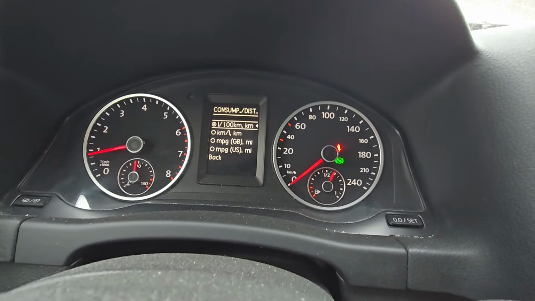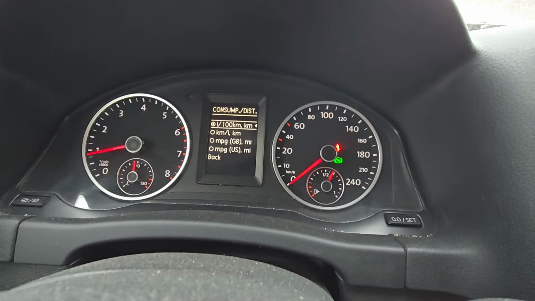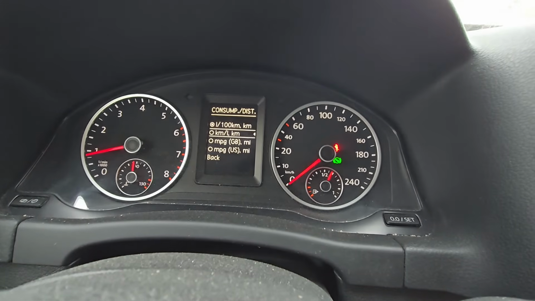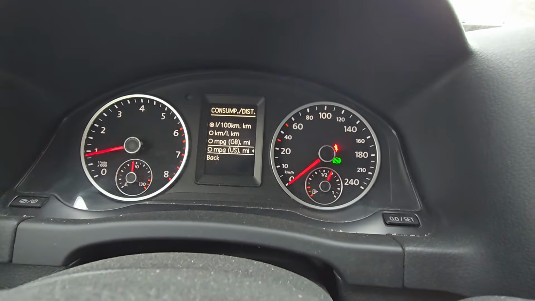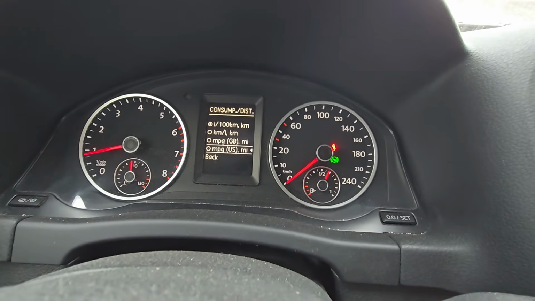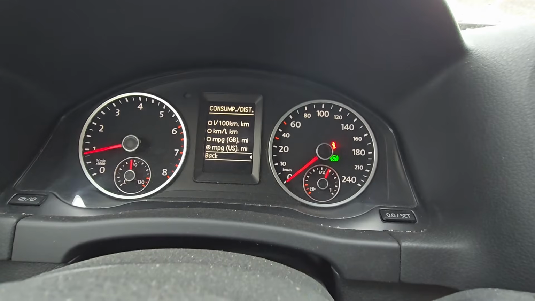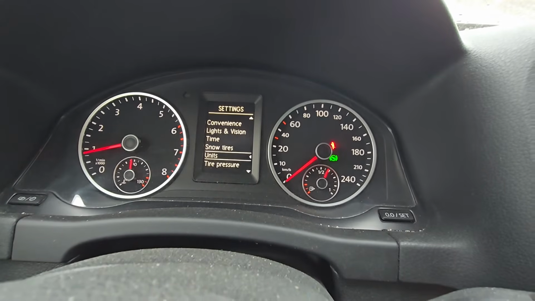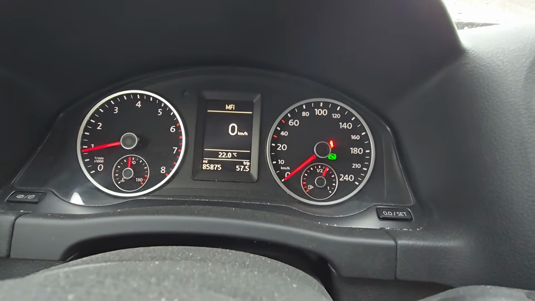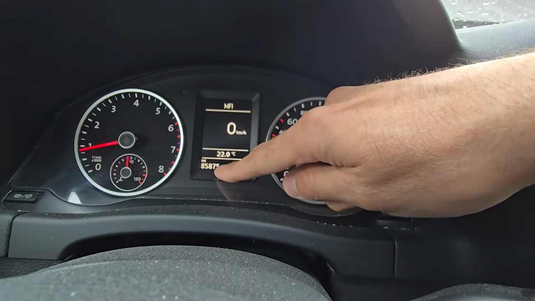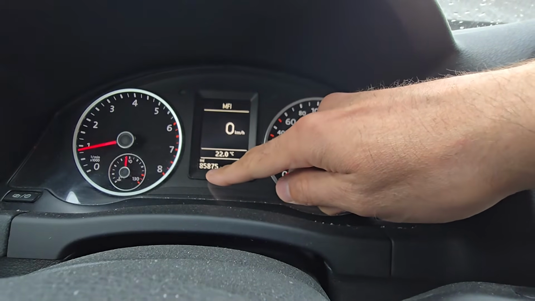As you can see, right now it's set to liters per 100 kilometers. I can change it to miles per gallon. I'm in North America, so I'm going to do this miles per gallon and miles, right? Now if I go back to the main menu, you can see everything here is set to miles, the distance, right?